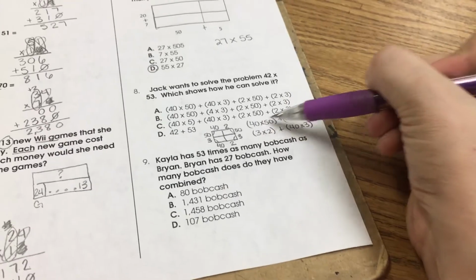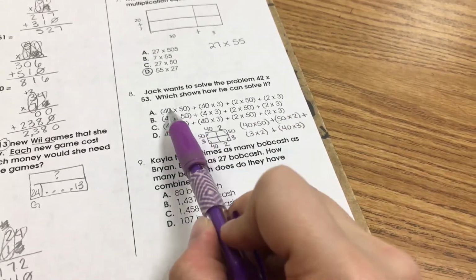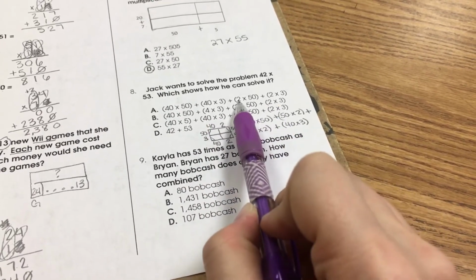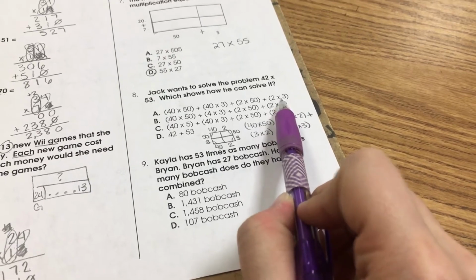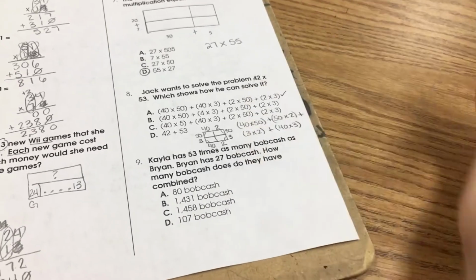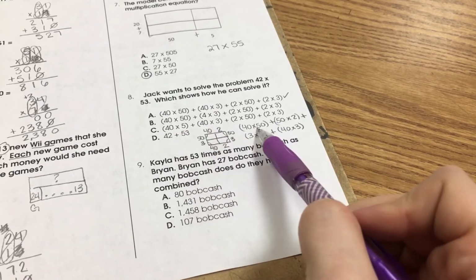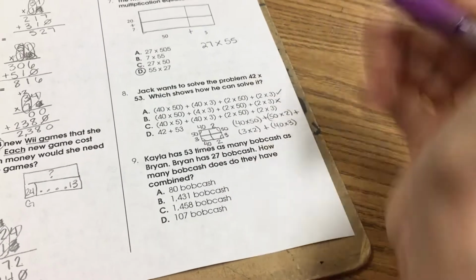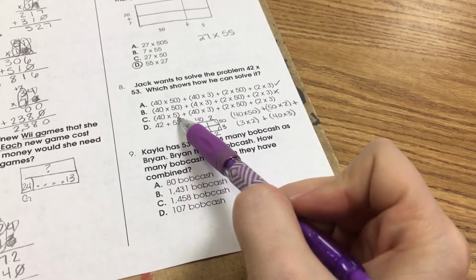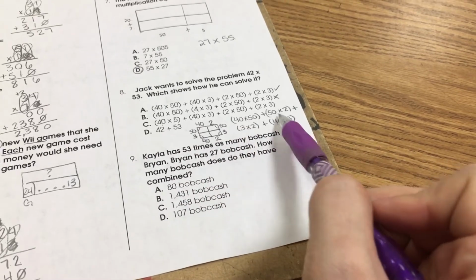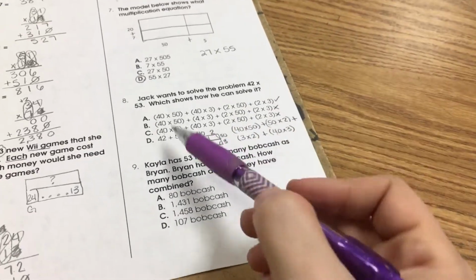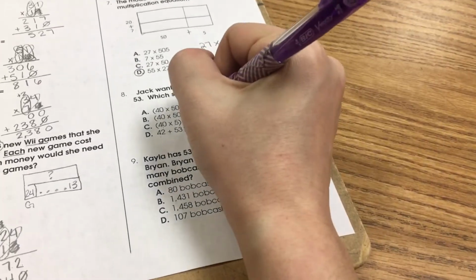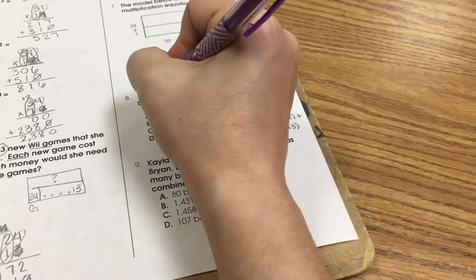And I know these are out of order, but we can check them off. So A, 40 times 50, yes. 40 times 3, yes. 2 times 50, yes. 2 times 3, yes. So A checks out. 40 times 50, yes. 4 times 3, no, I do not have that. 40 times 5, no, I do not have that. And then here, all we're doing is adding, we're not even multiplying. So this one can't be correct. So our only answer here is A.